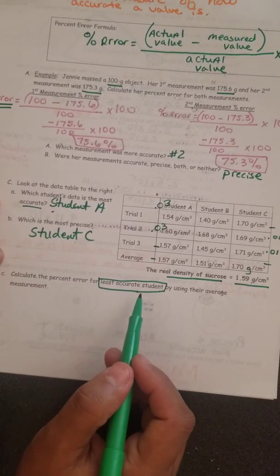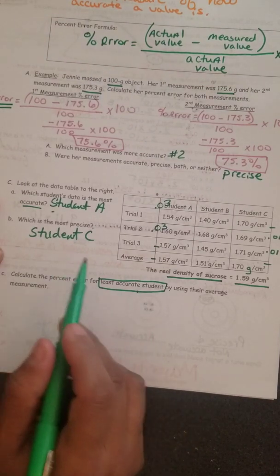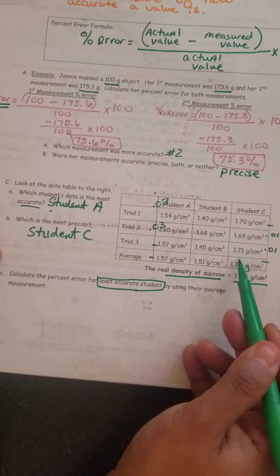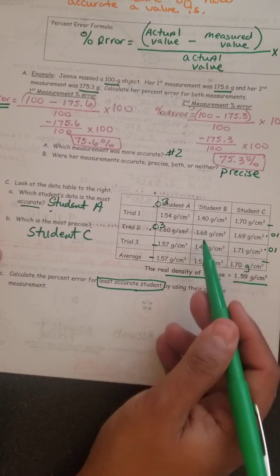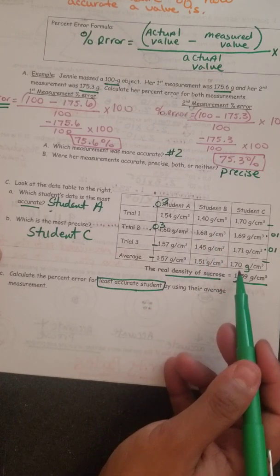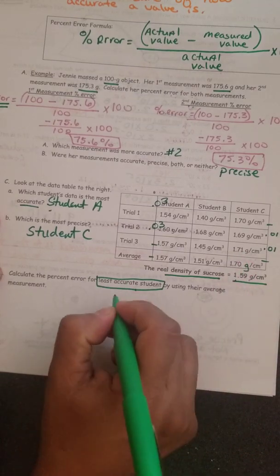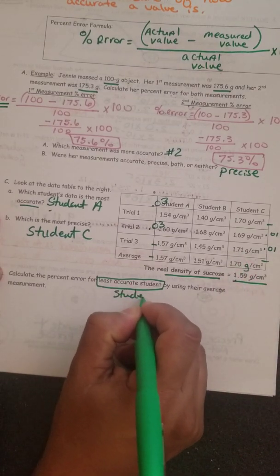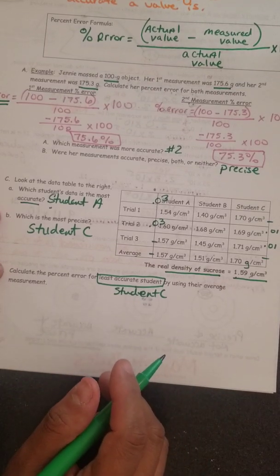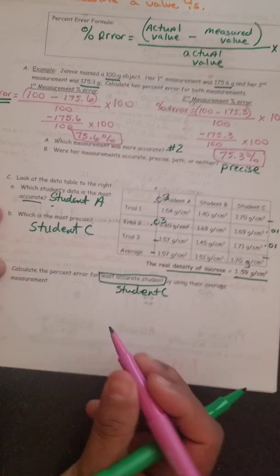The least accurate would be the one that's furthest from the true value, which would definitely be student C. Look at those numbers versus those numbers. Those are a little bit closer to 0.59 versus 0.70, 0.71. So we're going to say student C is the least accurate, and they would like to know what is the average.